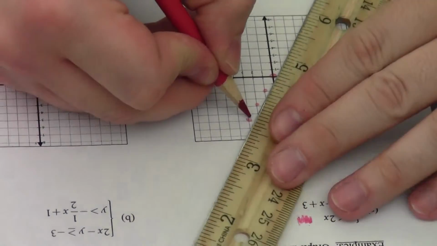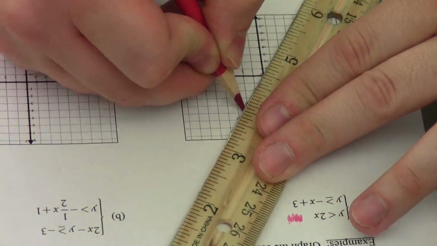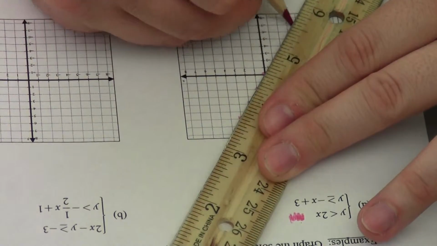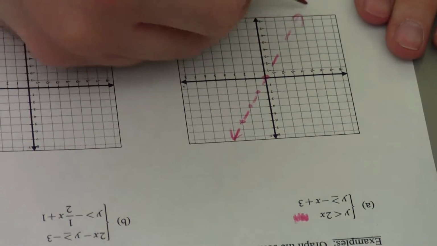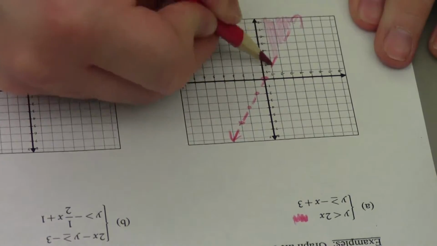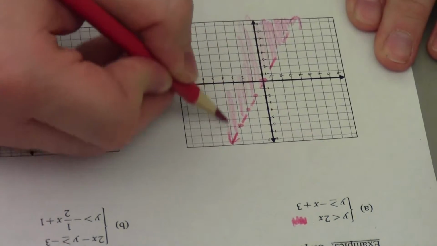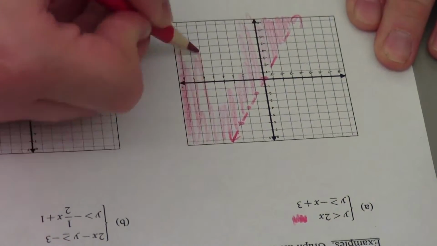Use a ruler to connect the dots. We're going to use a dashed line here because it's just less than, not less than or equal to. And we're going to shade below that line. So everything under here would be a solution to that first inequality.